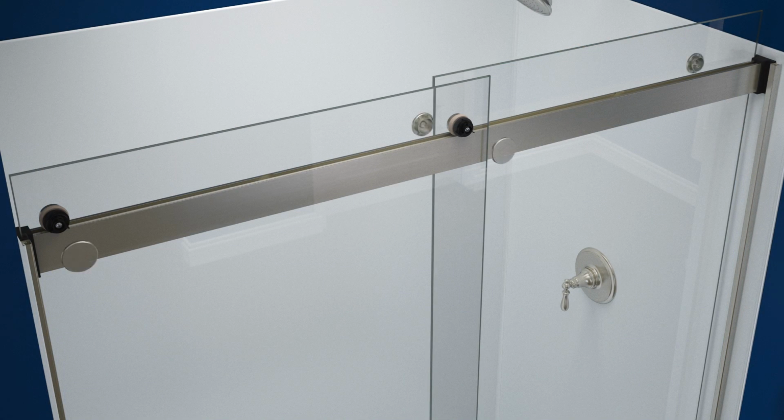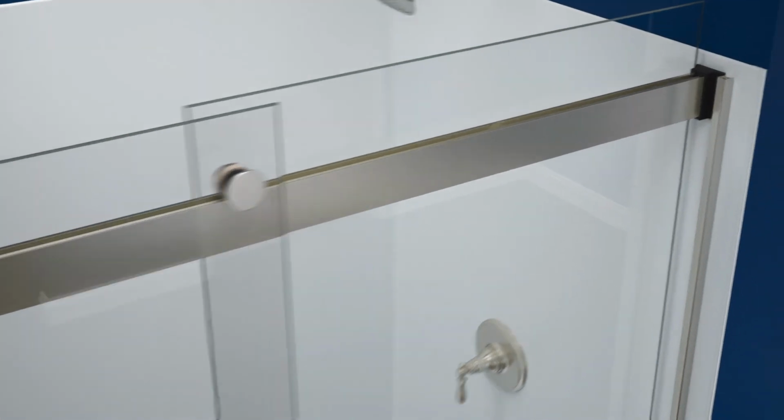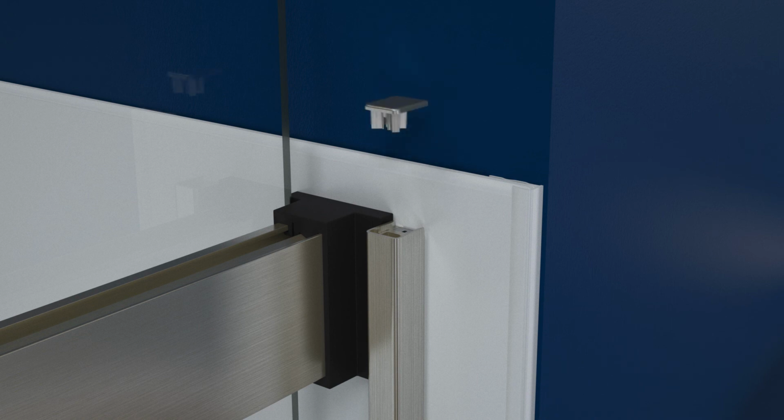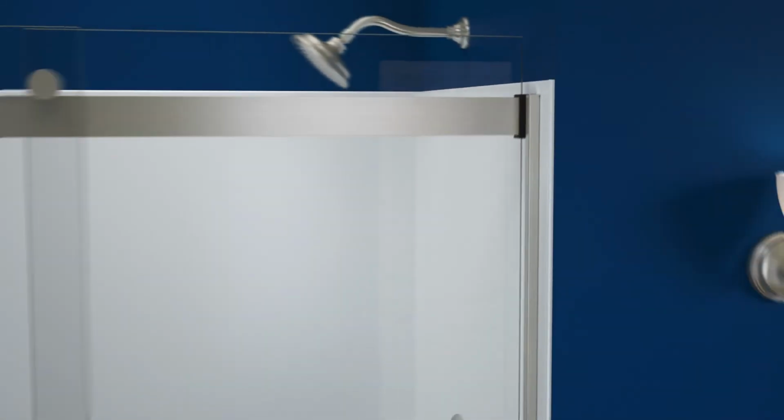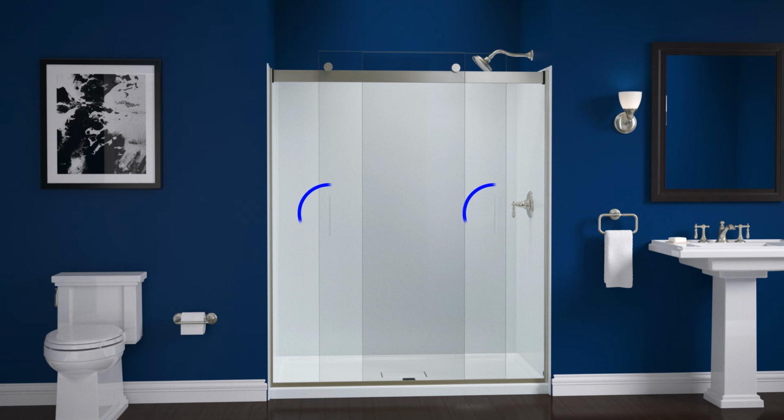Snap roller caps on each of the 4 rollers. Press the wall jamb caps onto each wall jamb. Install the towel bar or handle by following the instructions packed with your product. A video demonstrating the installation of the blade handles is also available.